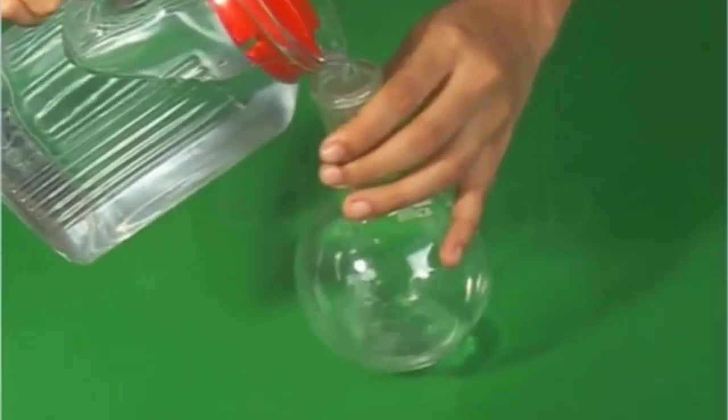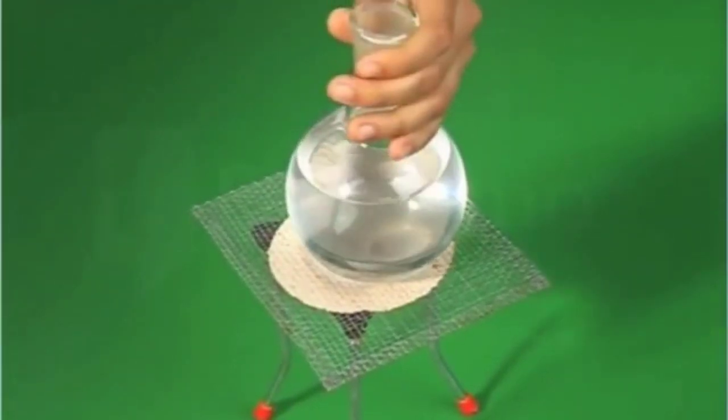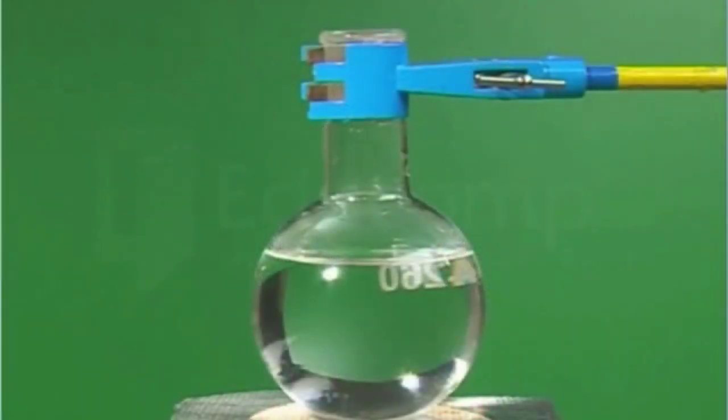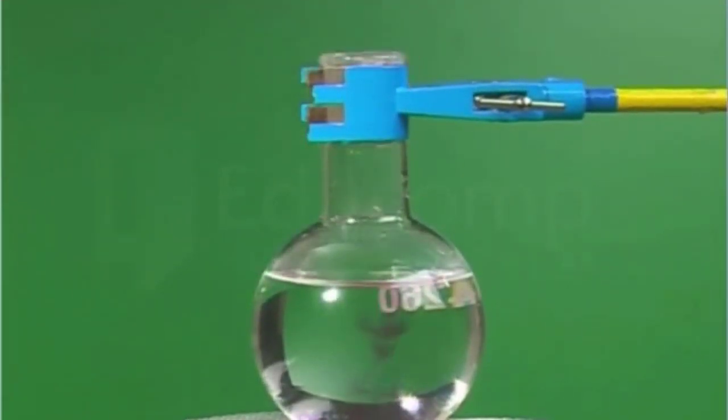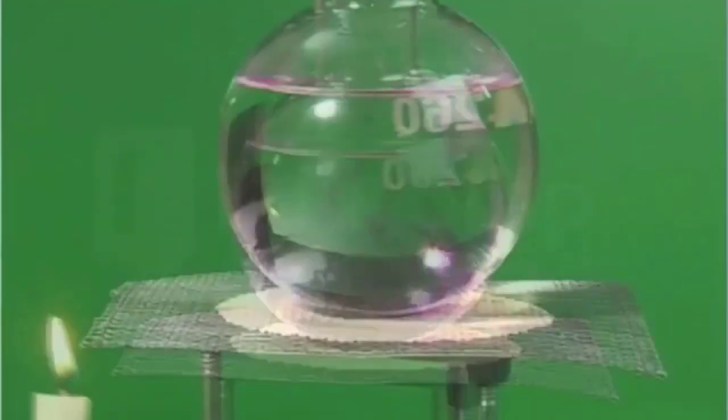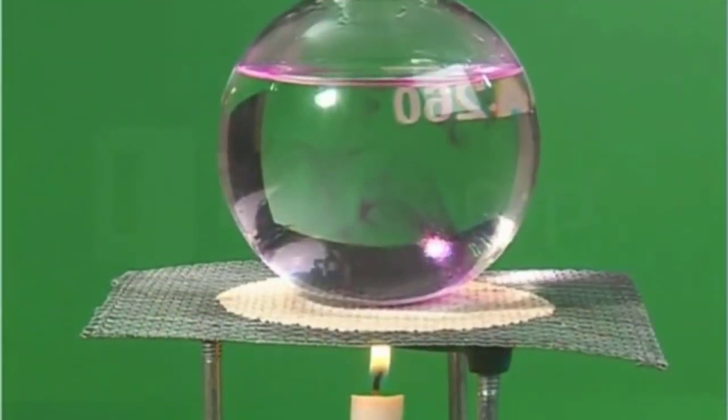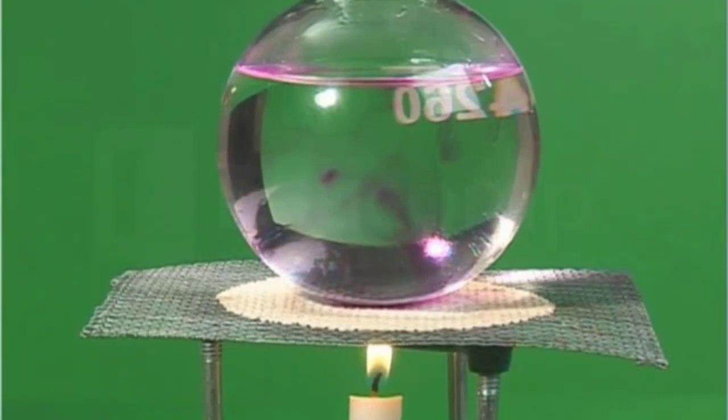Fill approximately 2/3 of the flask with water and place it on the tripod stand. Wait till the water in the flask is still. Now, with the help of a straw, gently place a crystal of potassium permanganate at the bottom of the flask. Now, heat the water by placing the lighted candle just below the crystal. Carefully look at the pattern in which the pink color spreads. Directly above the flame, it goes up, but it sinks at the sides.